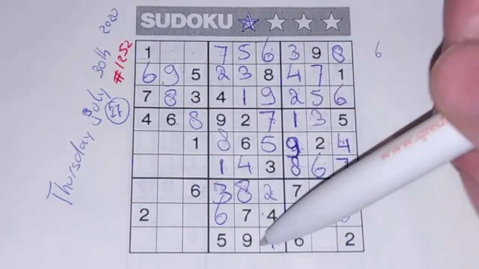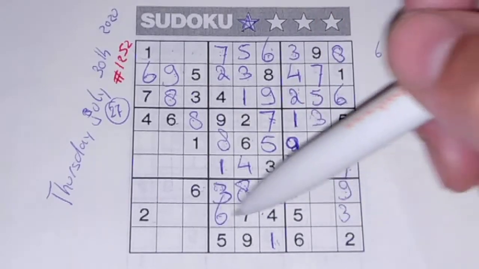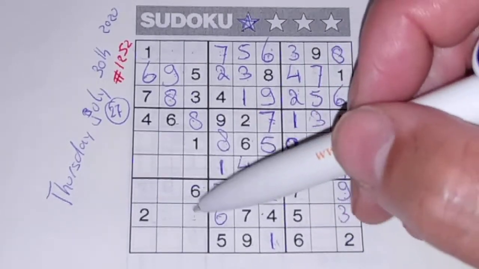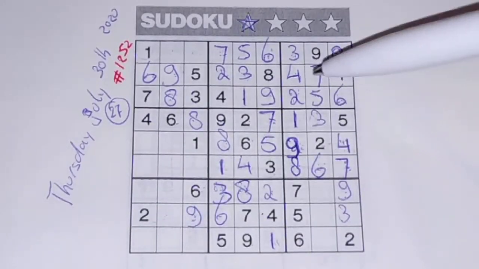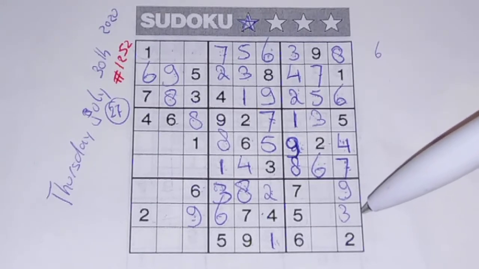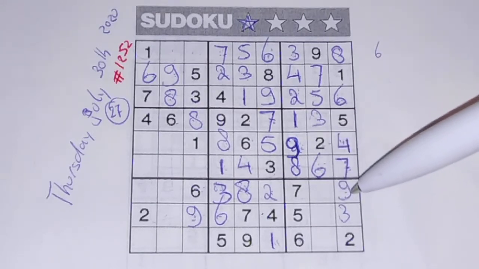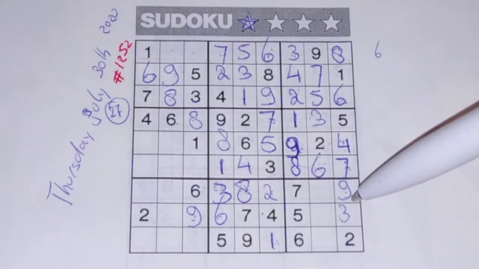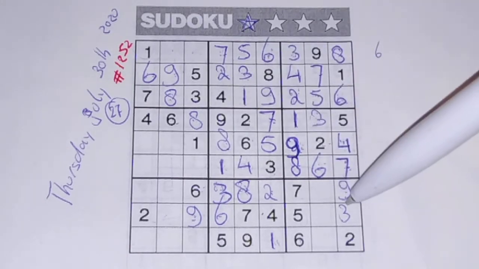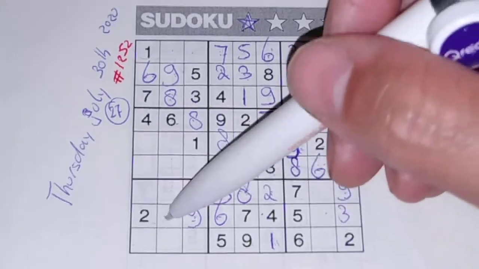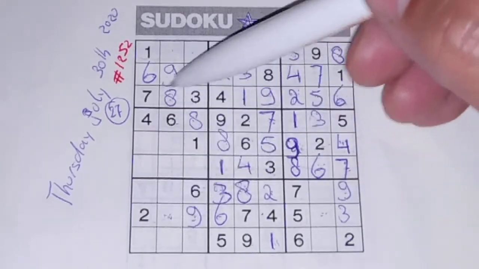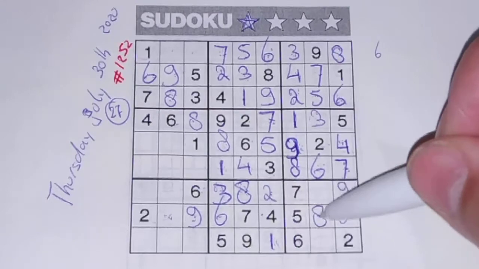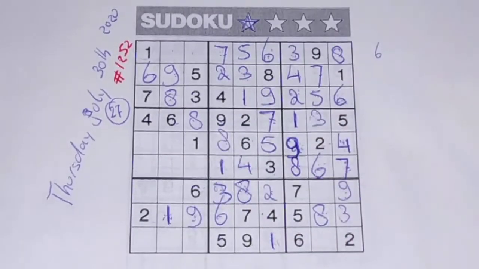9 in this row, 9 in the last row. So in the row between, the only 2 places for the 9 here or there. We see here 9, no 9 there. 9 should be there. Two numbers left in this row for the numbers 1 and 8. We have 8 here, no 8 there. 8 should be here, no 1 goes there.